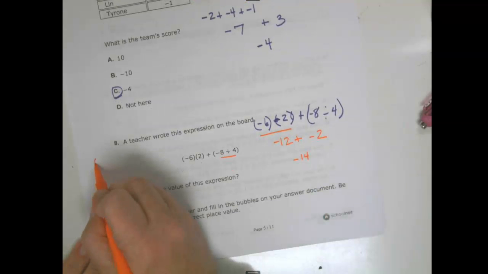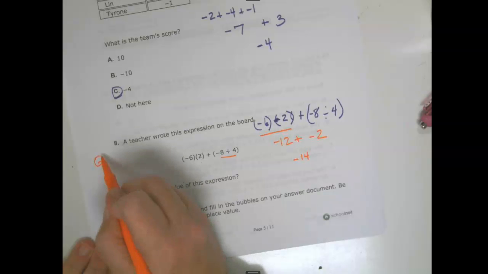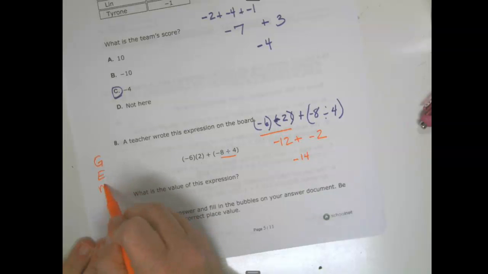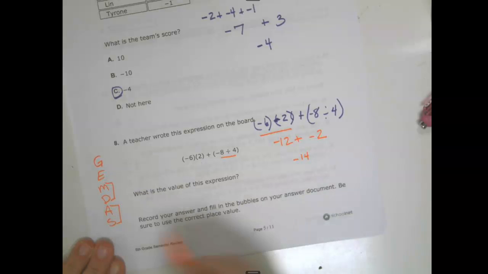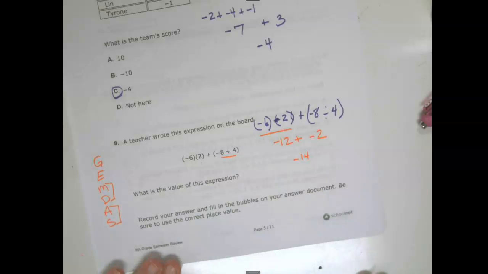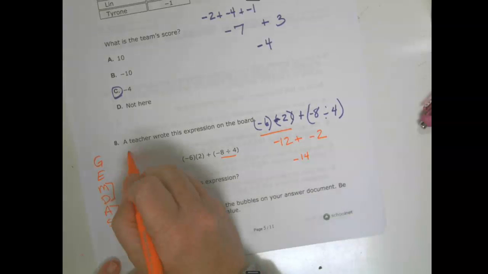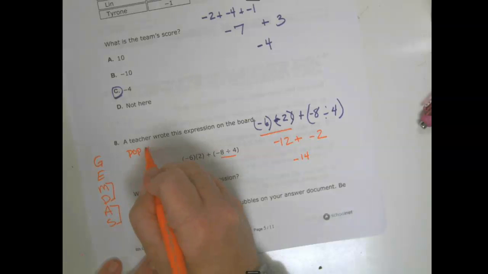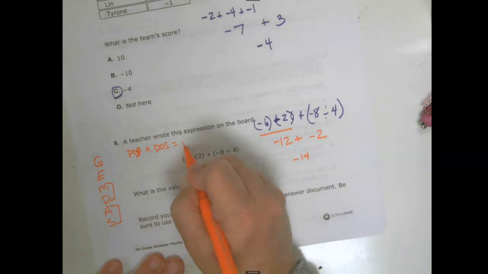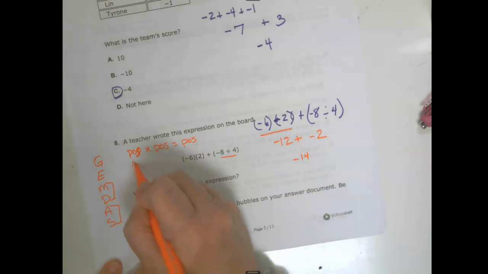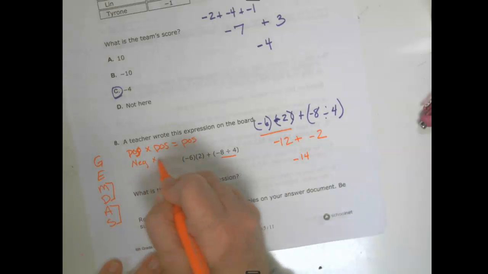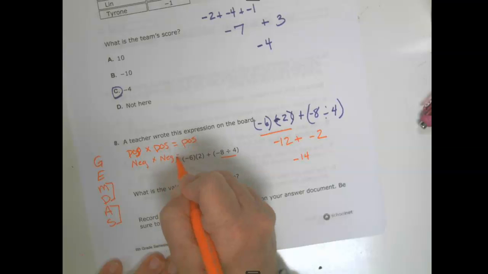So you need to remember grouping, exponents, multiply, divide, add, subtract. Some other things you might need to remember. Positive times a positive equals positive. Negative times a negative equals a positive.